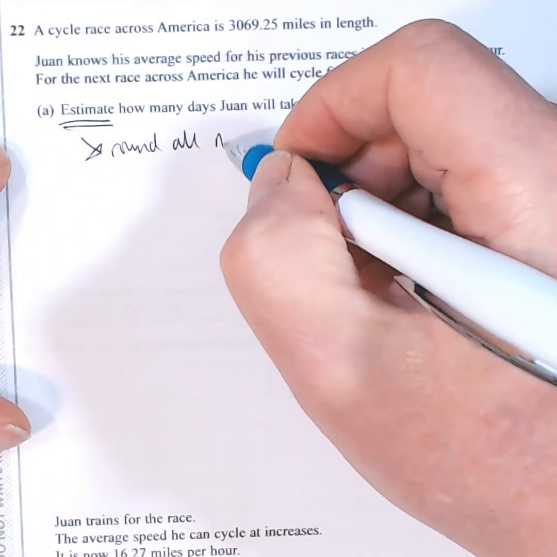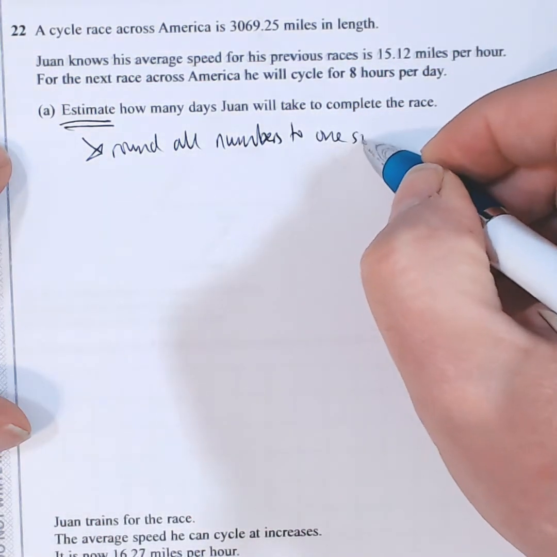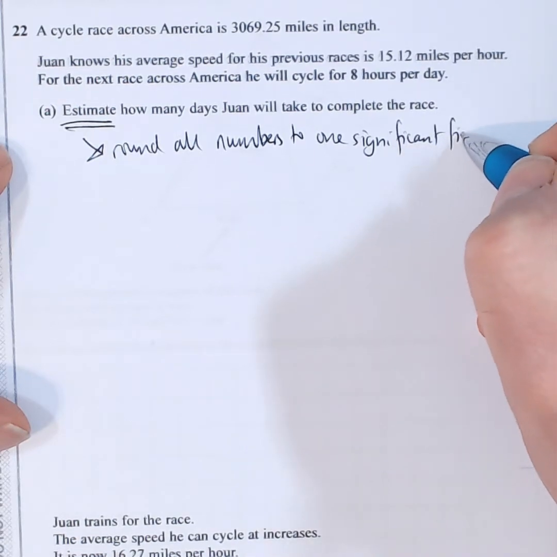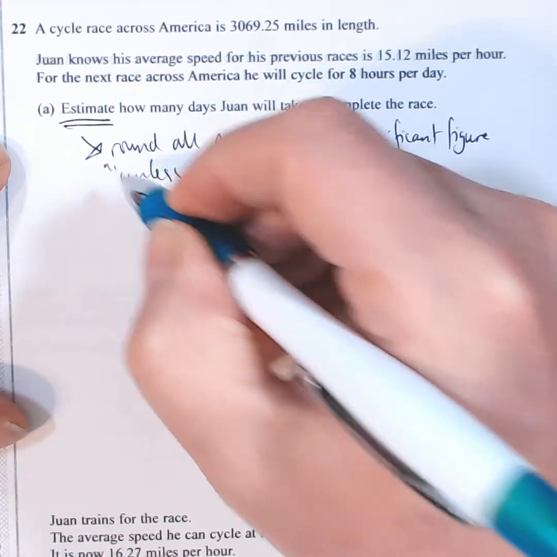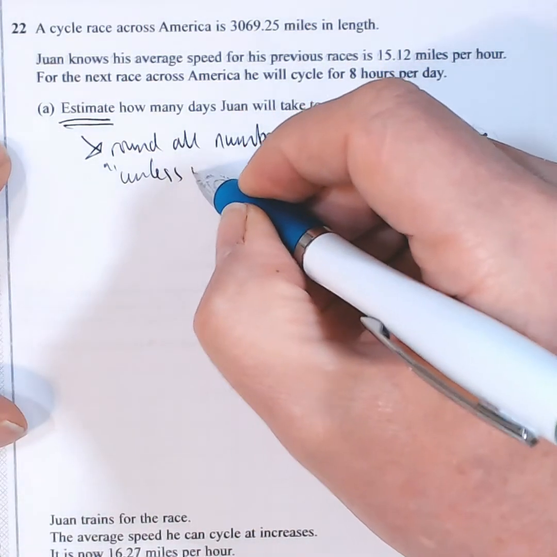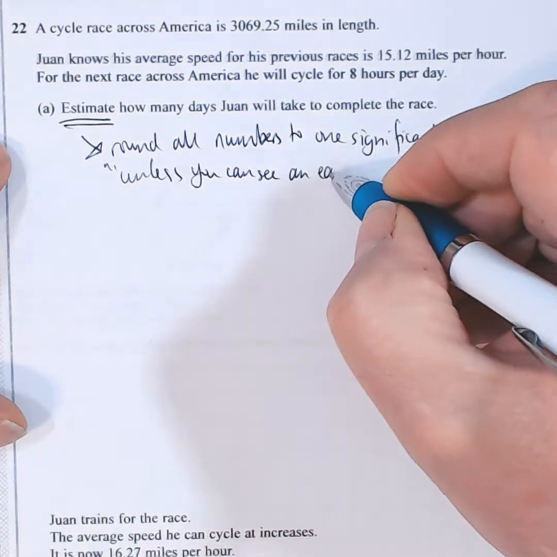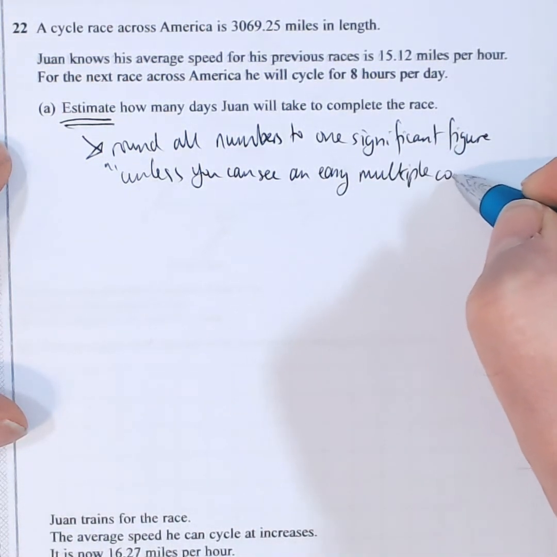round all numbers to one significant figure. And I will put a proviso, unless you can see an easy multiple connection.